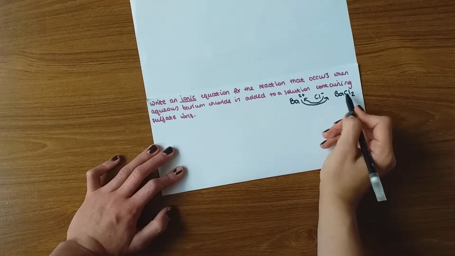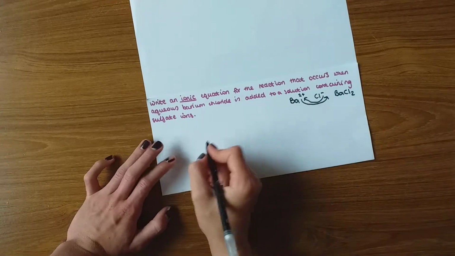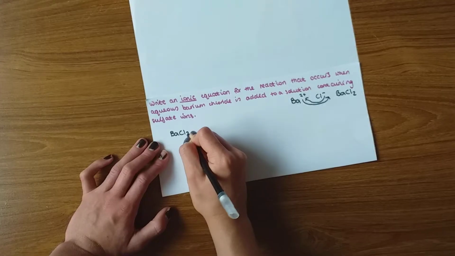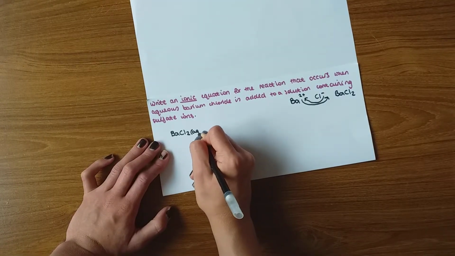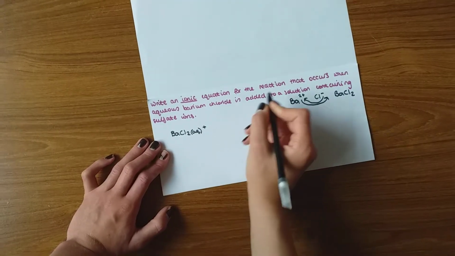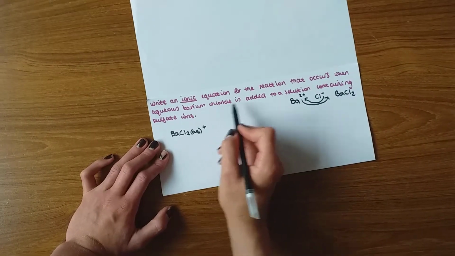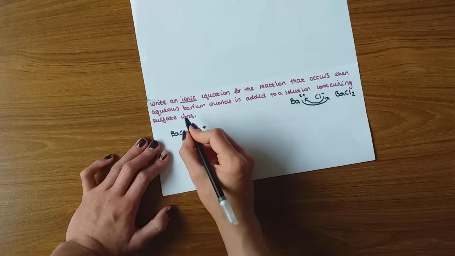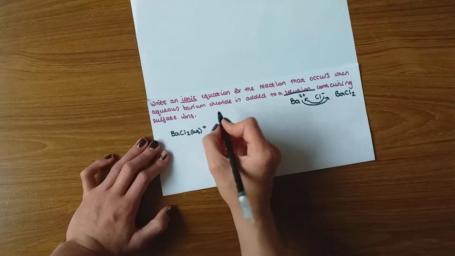So we need 2 chlorines for every barium ion. So barium chloride, and we know it's aqueous, plus solution containing sulfate ions. So solution tells us it's aqueous as well.